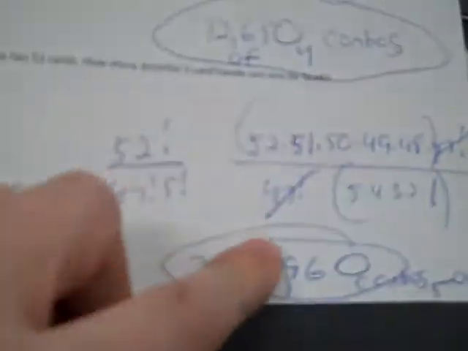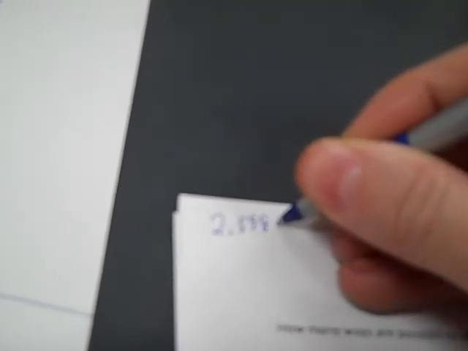Now, up here, you see that. That's how many combinations of 5 cards you can be dealt. You need to copy that number here, just up in the corner. 2,598,960. Okay? Remember that. You're going to use that for the second part. This and this are 2 separate problems.